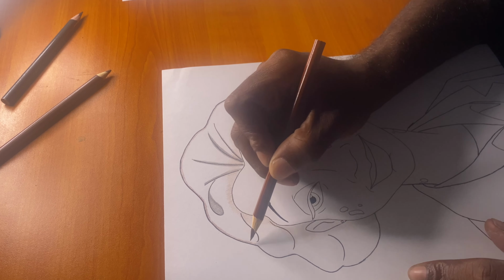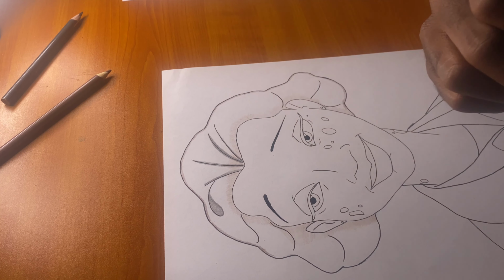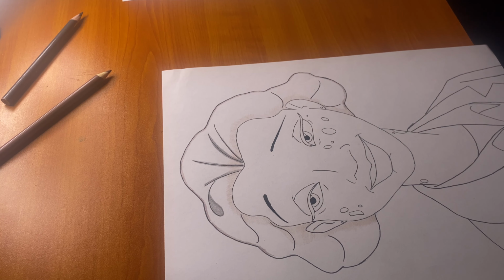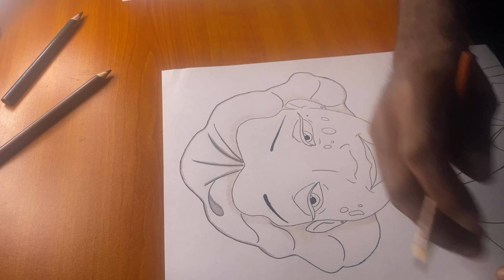Something I would always want to mention is for you to always turn your paper. Whenever you're doing a drawing, always turn your paper. No matter what, you always want to turn your paper.